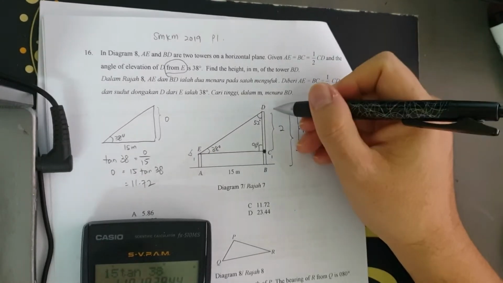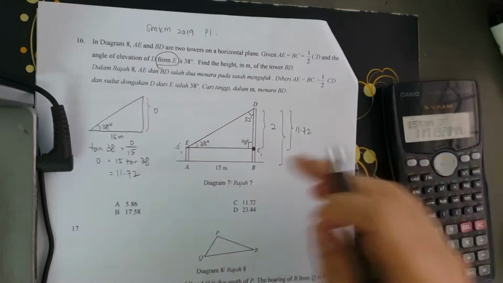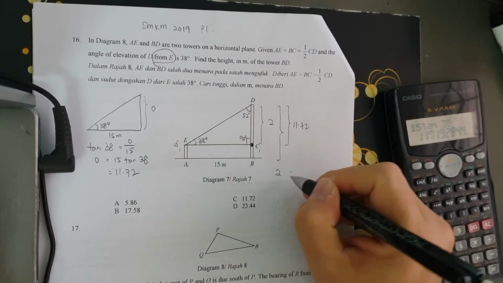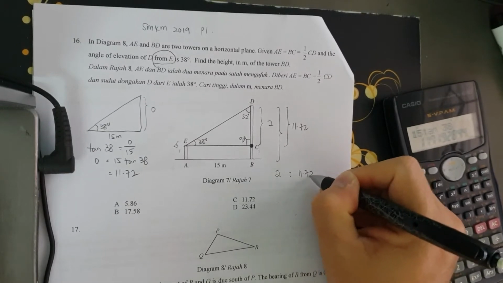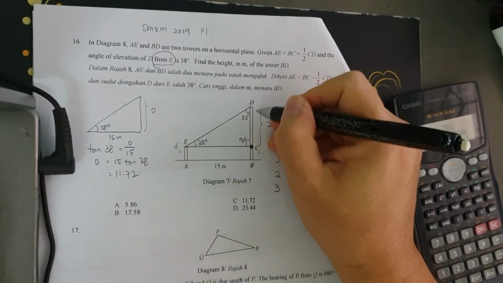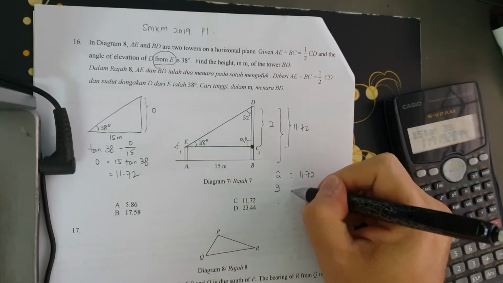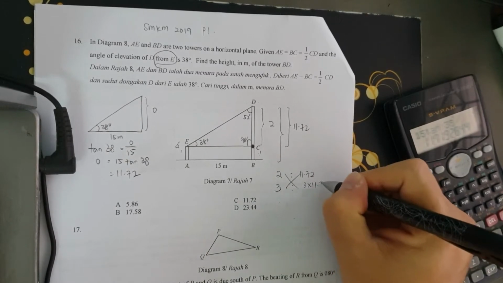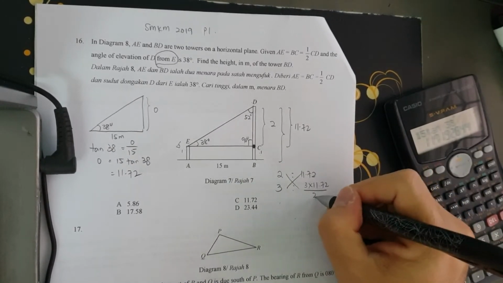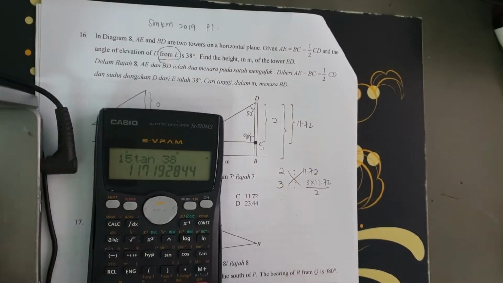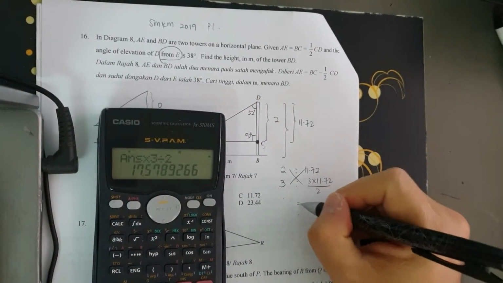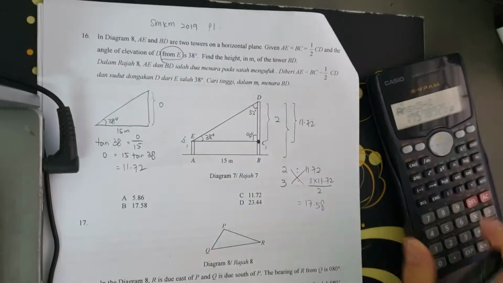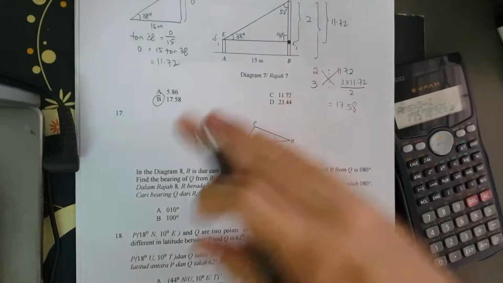So this is 11.72, which is 2 parts. I'm going to do the cross multiplication. If it's in the ratio of 2, you have 11.72. What if it's 3, which is 2 plus 1? This is what we call cross multiplication. Cross multiplication means you take 3 times 11.72 divided by this number. So this multiplied by 3 divided by 2, your answer will be 17.579, which rounds to 17.58. So let's see. Yes, the answer is B.